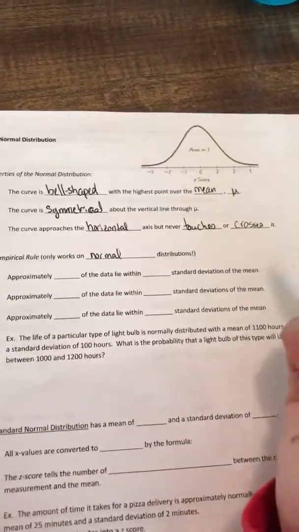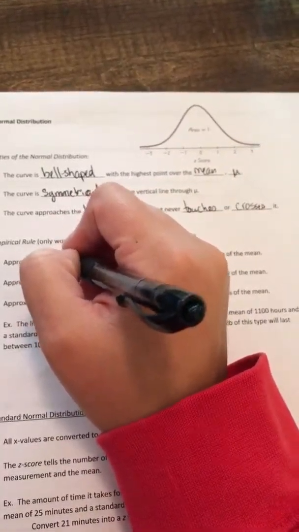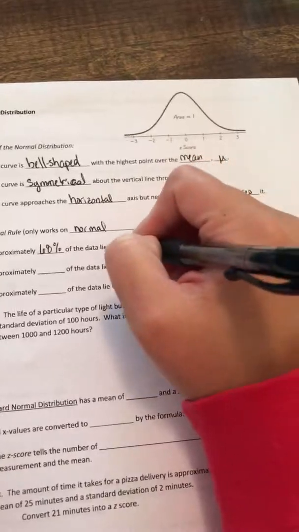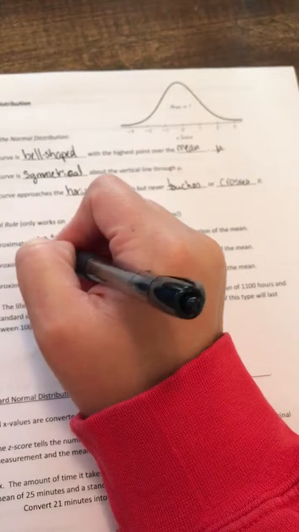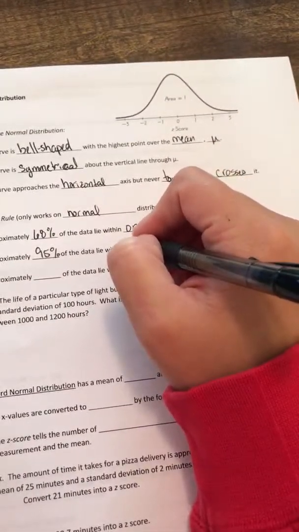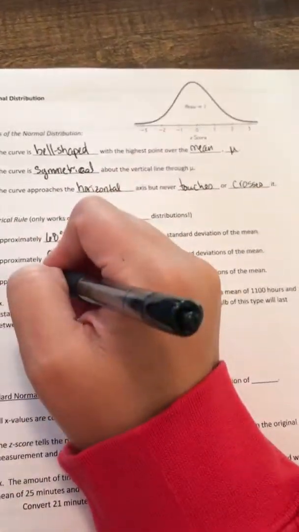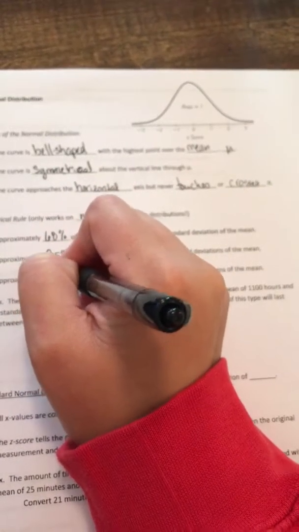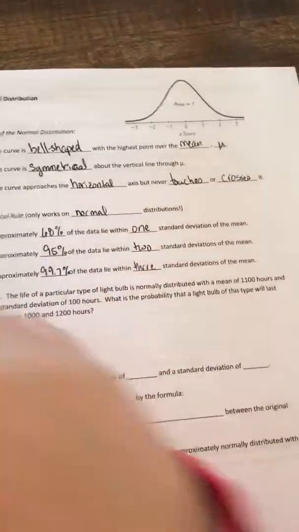So if you look at the PowerPoint, there is a nice picture on a couple slides about the empirical rule. It says approximately 68% of your data values are within one standard deviation. Approximately 95% is within 2 standard deviations of your mean, and almost all, so 99.7%, is within 3 standard deviations.